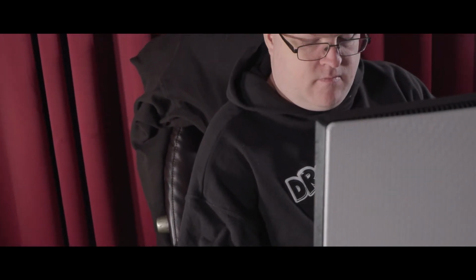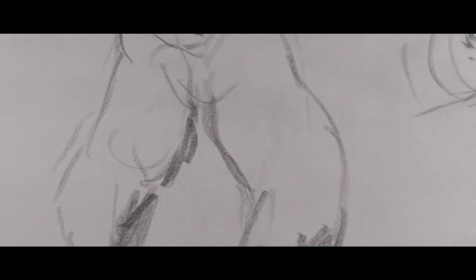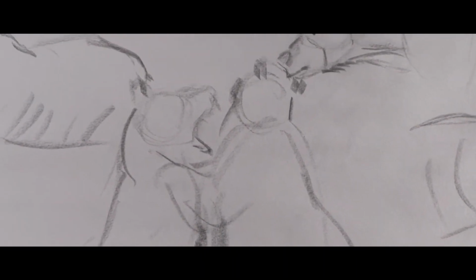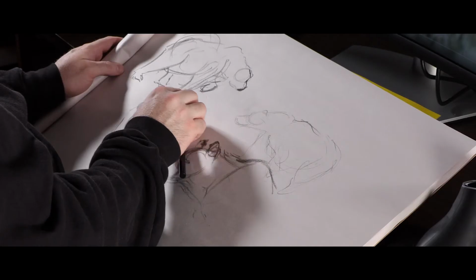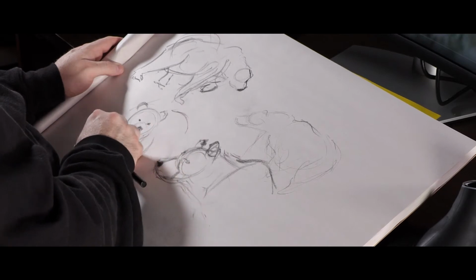So now that we're ready to move forward with our character design of Barry the Bear, because we did our research, our life drawing part, what do we think about? Like, what are some of the things a character designer has to keep in mind as they're designing their character?